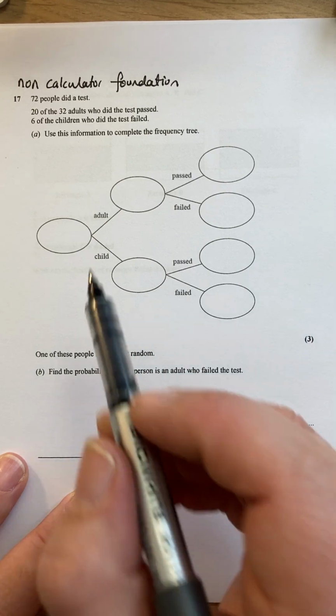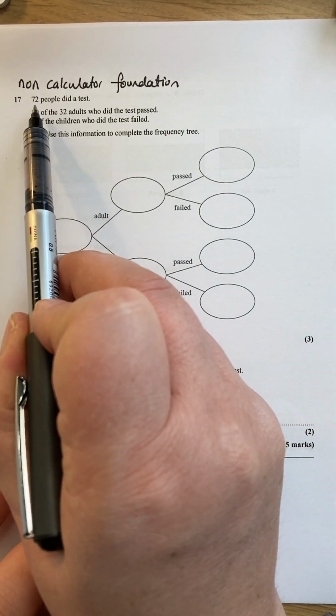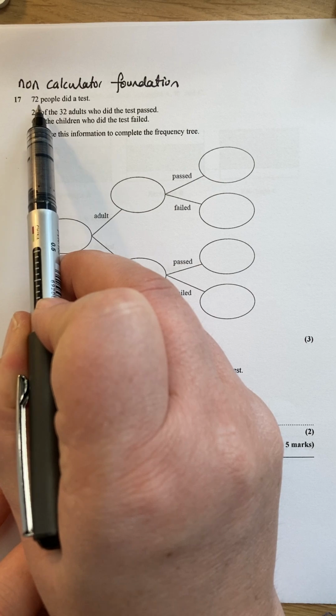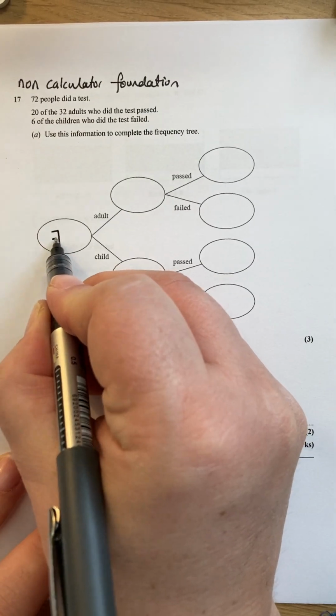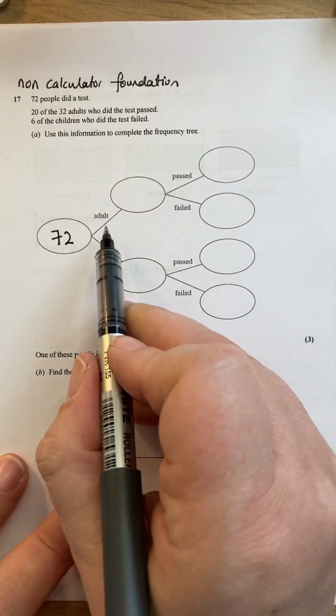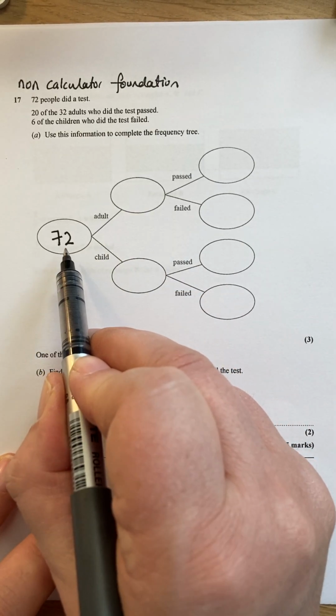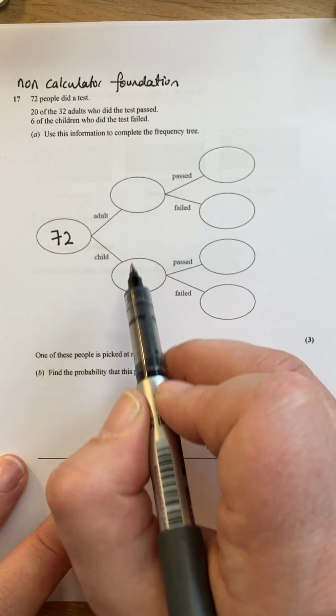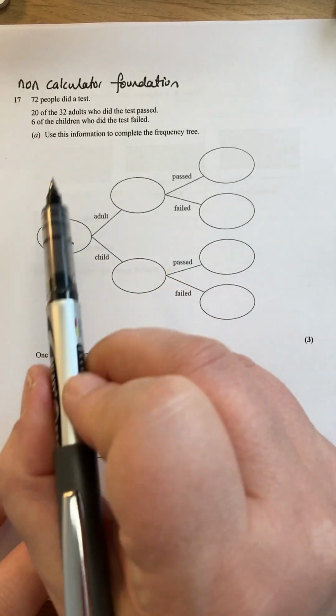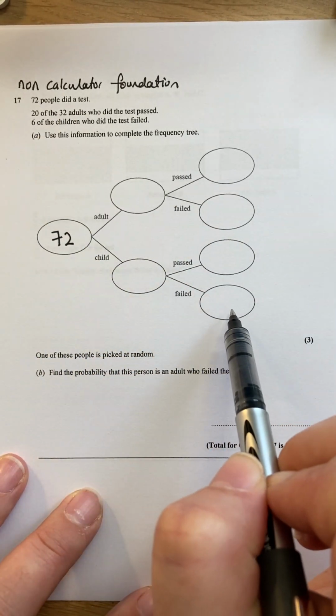tree. So the first thing I'm going to do is pick the bits of information I know and put them on the table. 72 people did the test. At each branch, we know that this bubble and this bubble have to add together to be this bubble. So when I know one of these, I can then work out the other. But I'm going to go through and fill in everything that I know first.